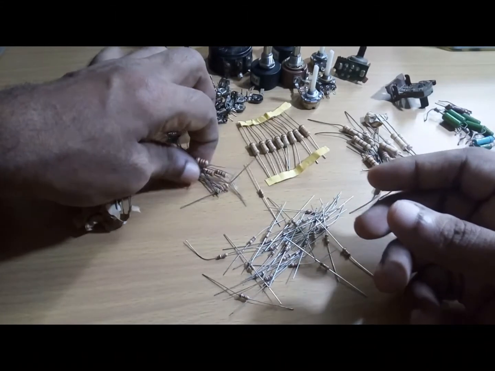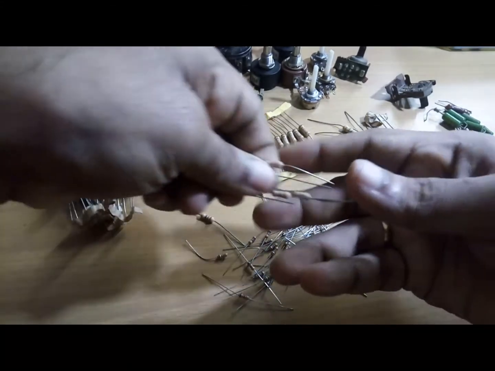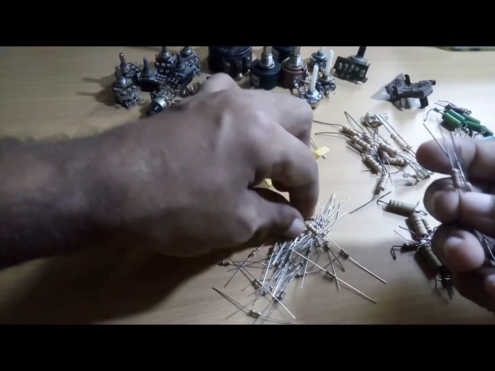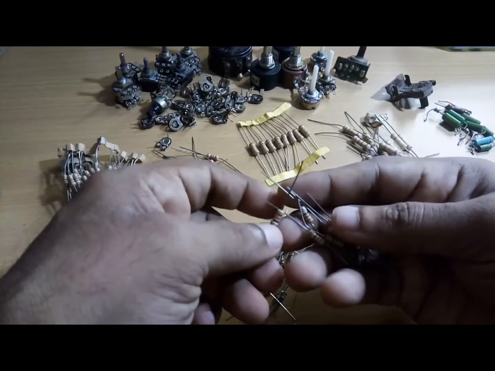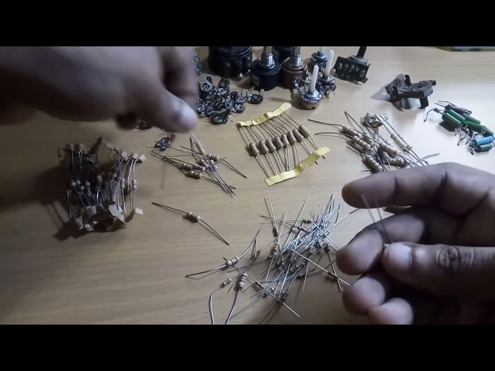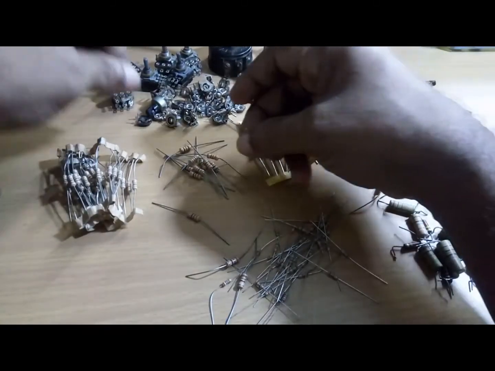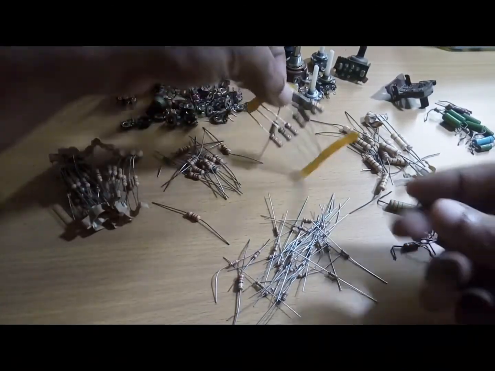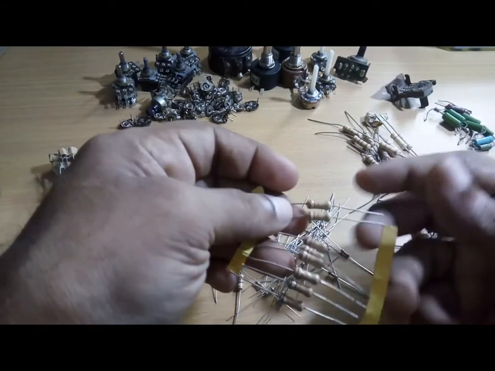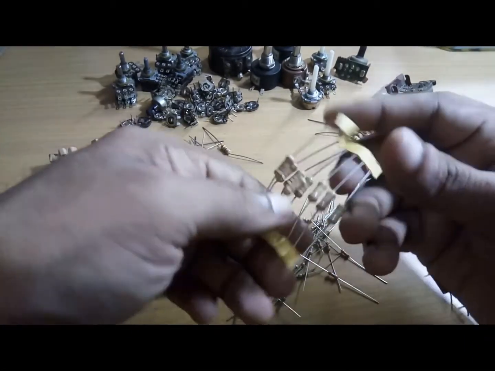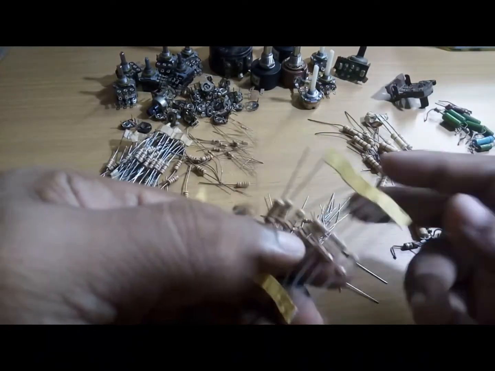You can see this is also similarly a half watt resistor. These are all half watt resistors. You can see this one is a 1 watt resistor.